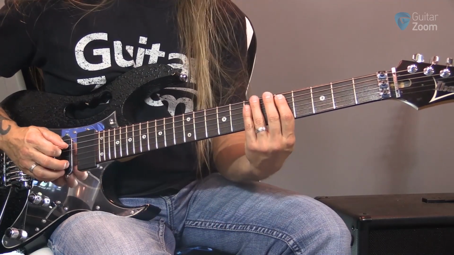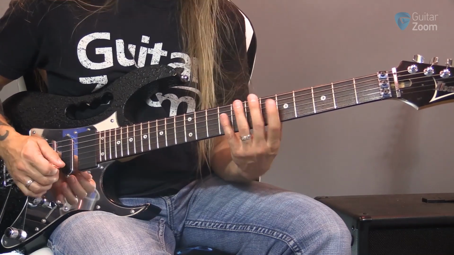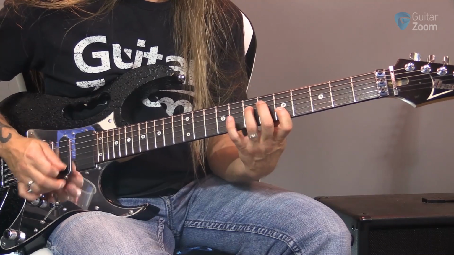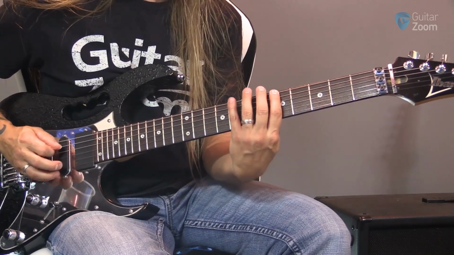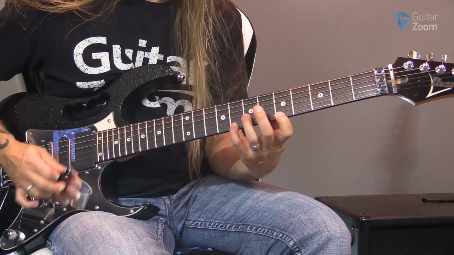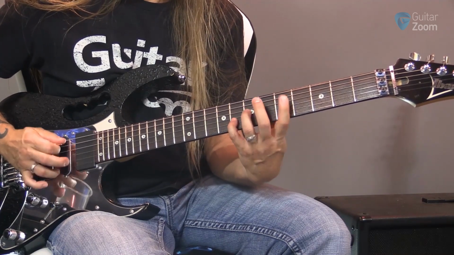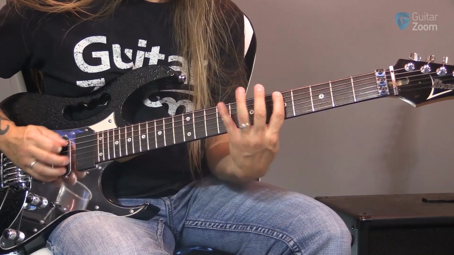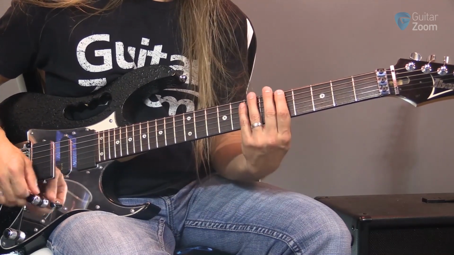So instead of playing something like this, I try and play 6, 4, and 2, and then go back and play 5, 3, and 1. It's a really great way of just practicing string skipping. Okay? And then I can make patterns out of this.